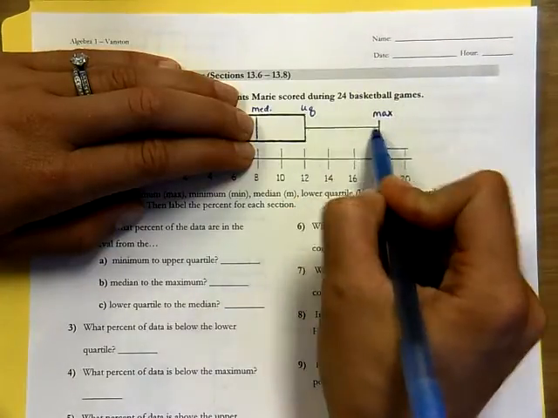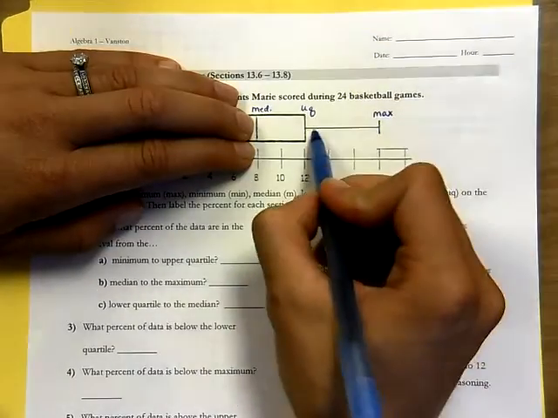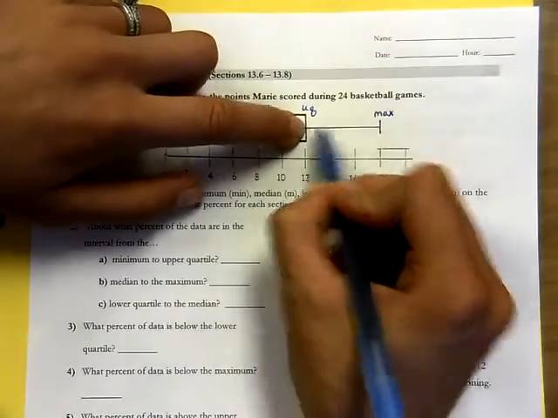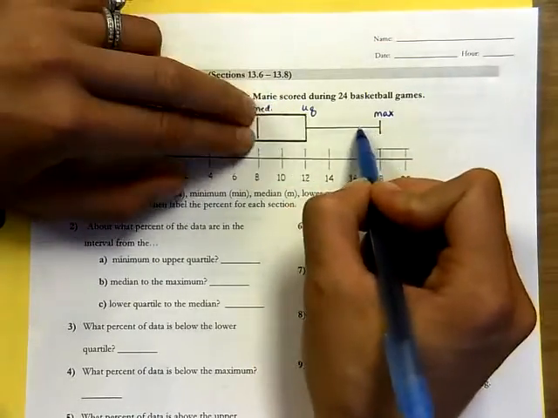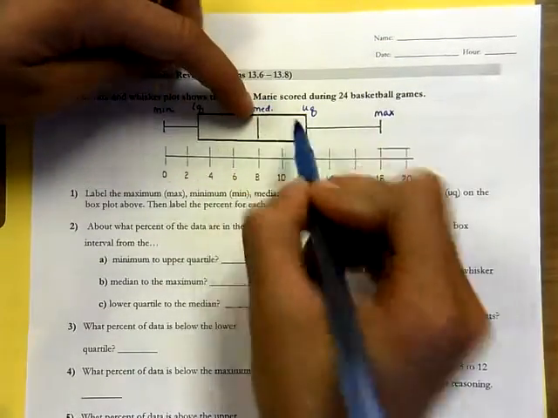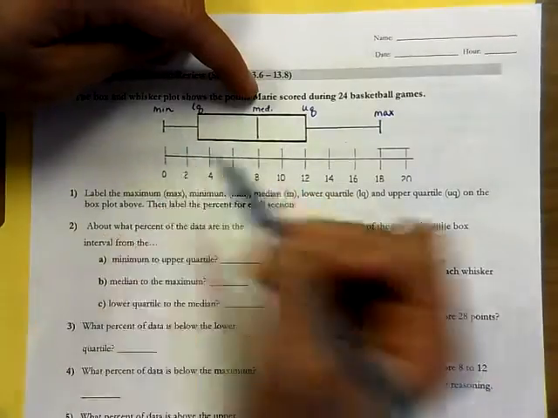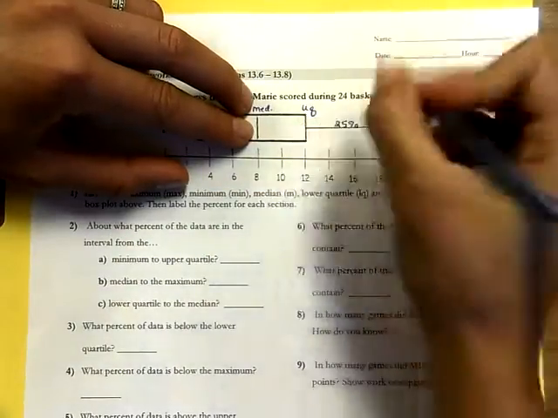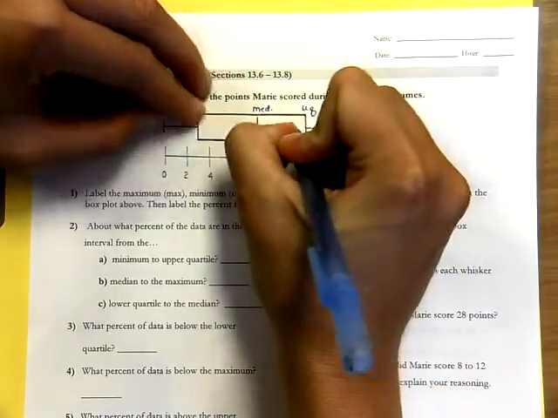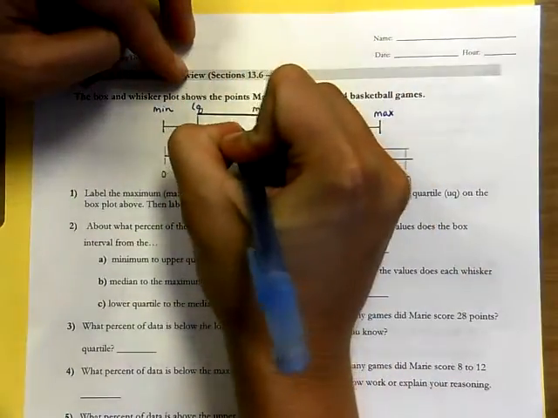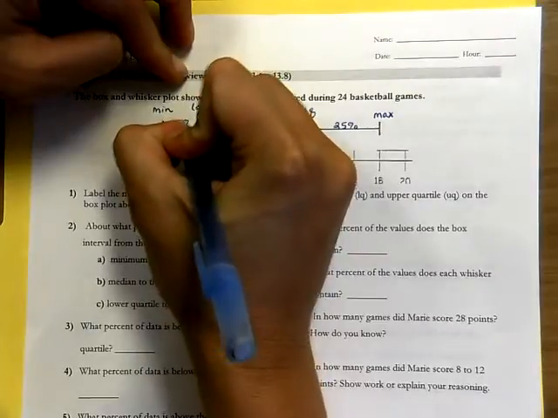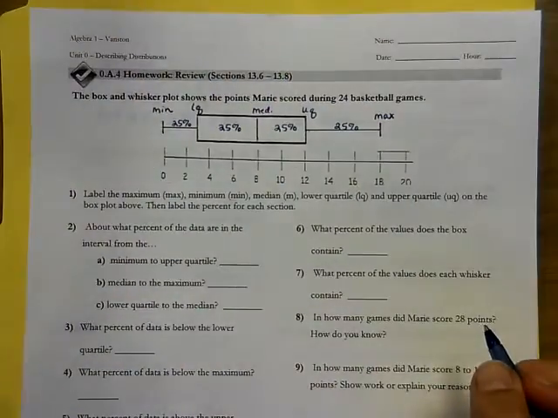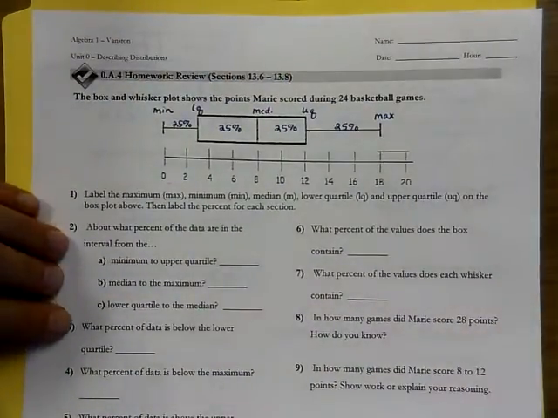Half of a half is a quarter, so a quarter of all the data is represented in each section. Which means this is 25%, this is 25%, 25%, and 25%.